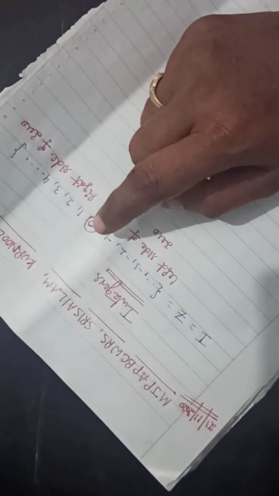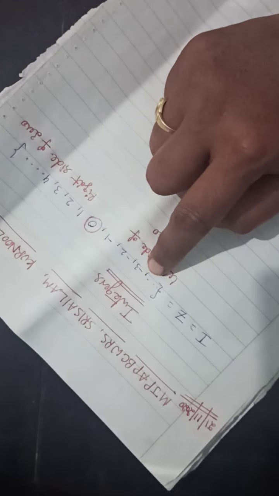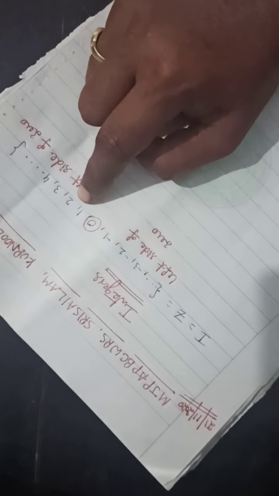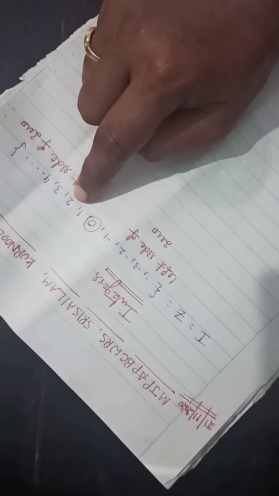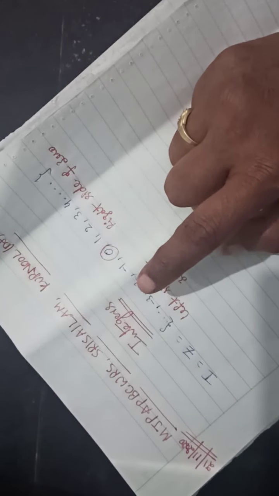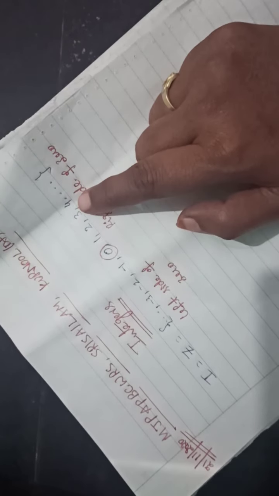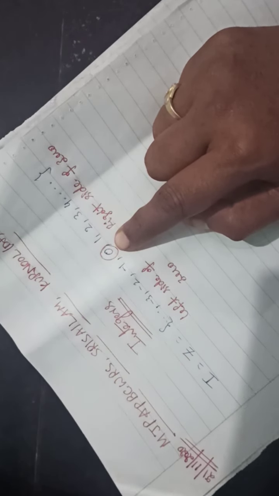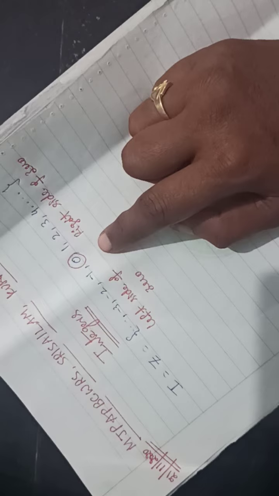The numbers which are on the left side are with minus, and the numbers which are on the right side of 0 are with plus. So the combination of negative numbers, positive numbers and 0 is called integers.